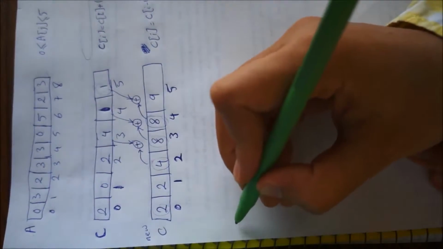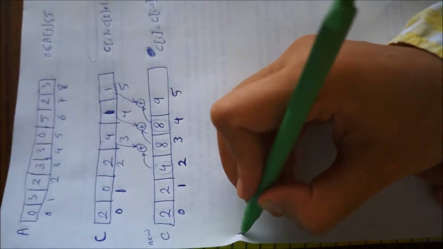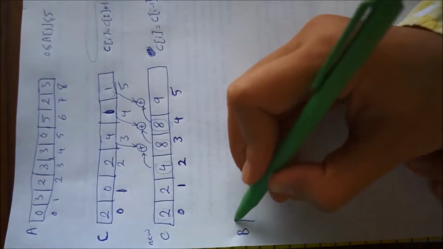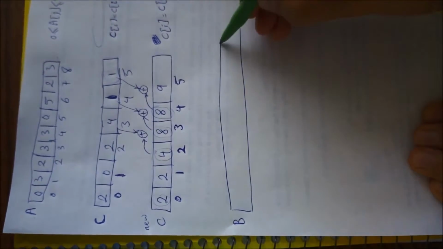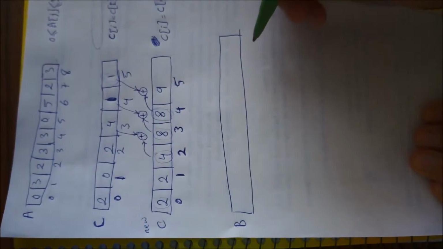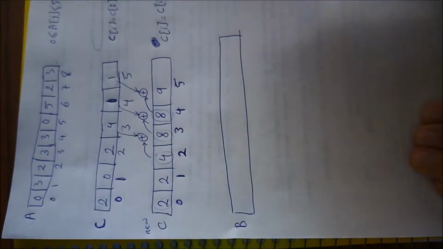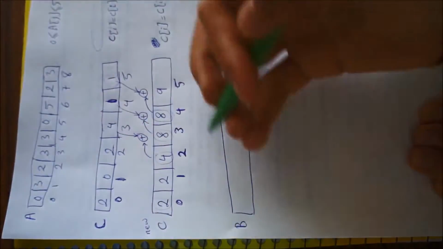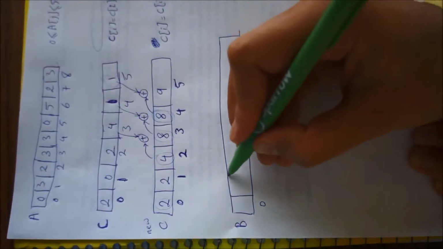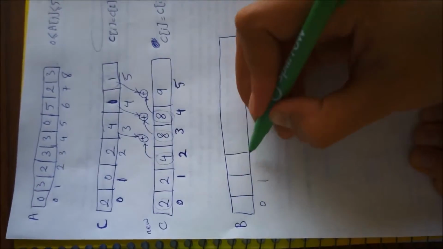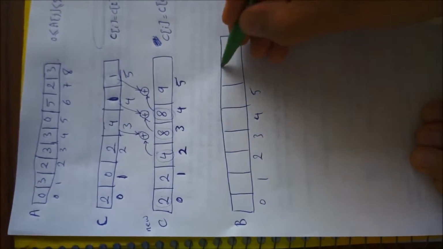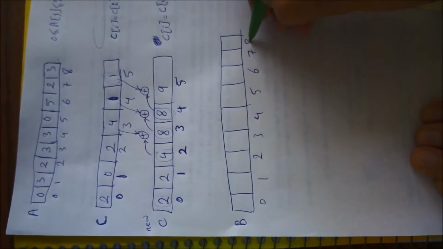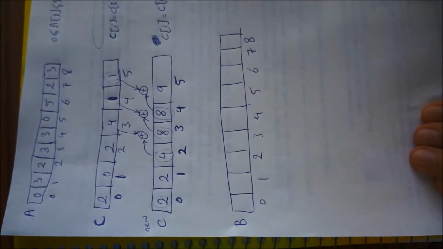Now let's create the result array, which is B. Okay, I'm calling it B. Now, B should be the resulting sorted array, which means it should have the same length as A, right? Because it's going to be the same array, but just sorted. 1, 2, 3, 4, 5, 6, 7, 8, right?